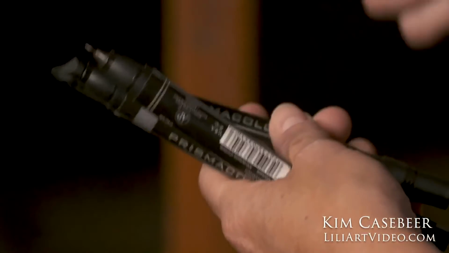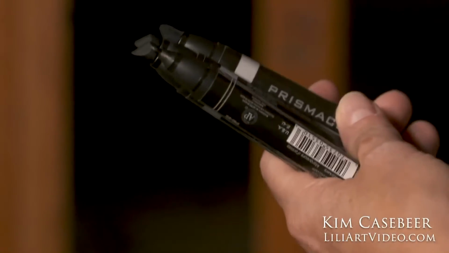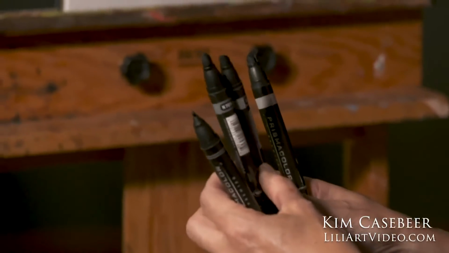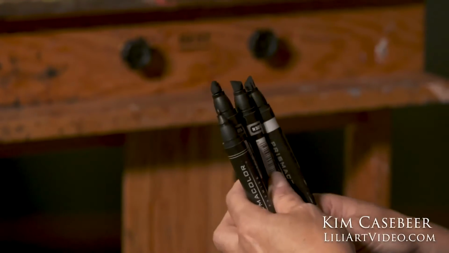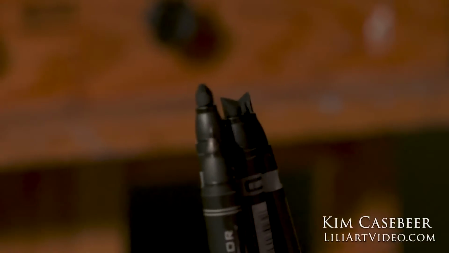I like to use markers for my value study. I don't like pencil because it's just a little bit sketchy. And so I have found that the markers give you a really true sense of the value in your value study. So I have design markers for a black one with a small tip and a wide tip, and a 70%, and a 50%, and a 30%. And they all have the small tip and the wide tip so that you can draw with them, but you can also create large blocks of color with them.